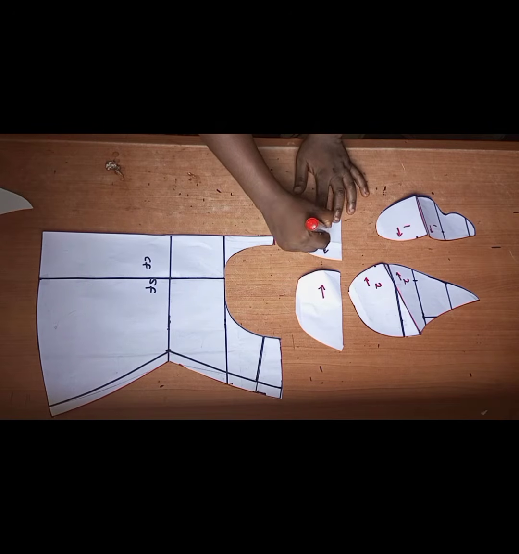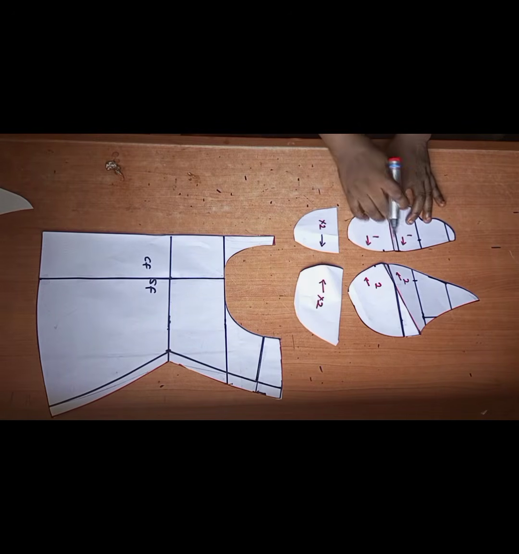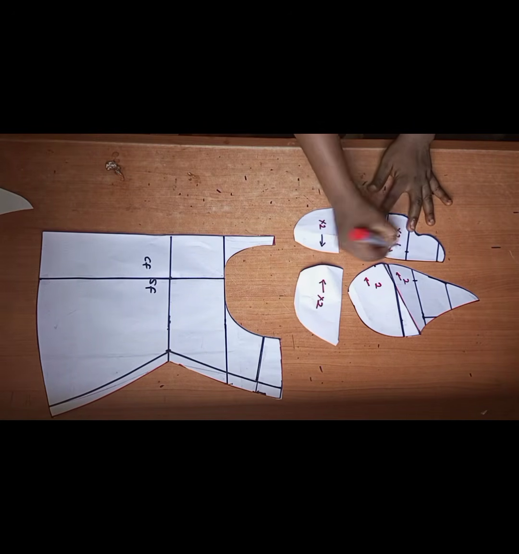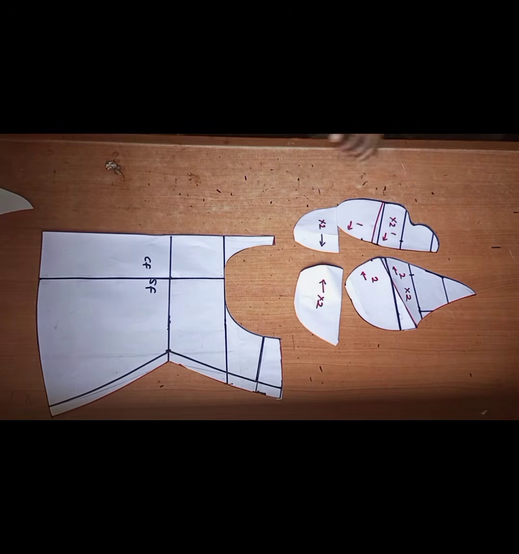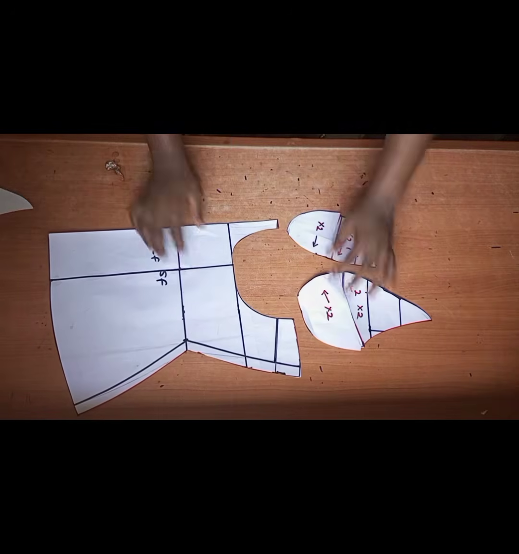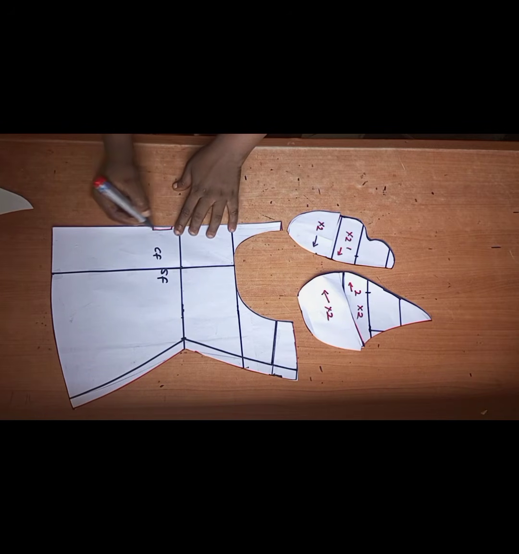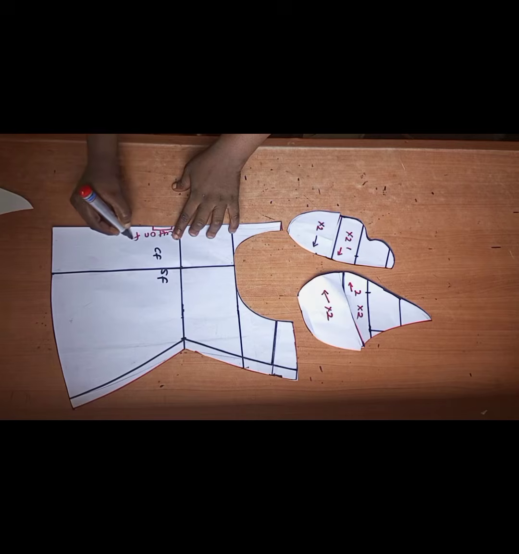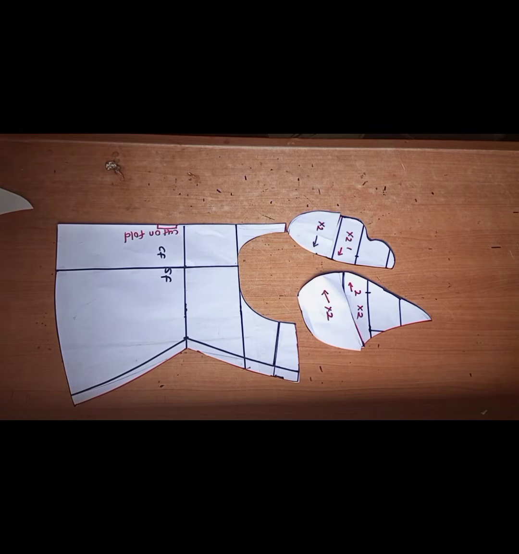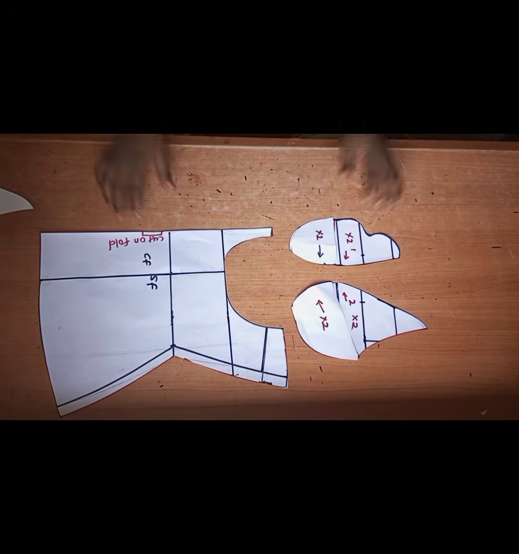So after doing that, I'm going to be cutting the short cup times 2 for the center front. For the side cup, for the short cup, I'll cut times 2. Then the main big cup, I'll cut times 2 for the cup 1 and the cup 2. So now for this part here, I'm going to be cutting it on fold. And this is totally all for the front piece, guys. So I'll go ahead to cut out the back piece.